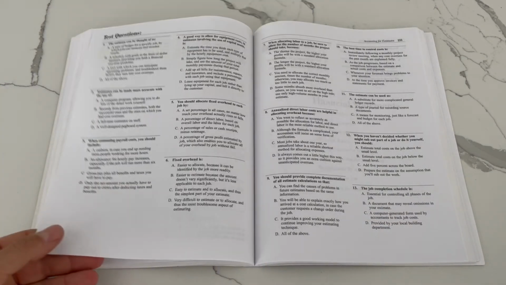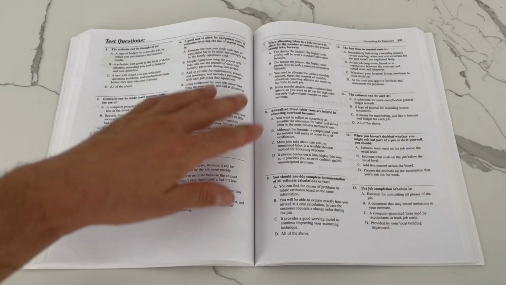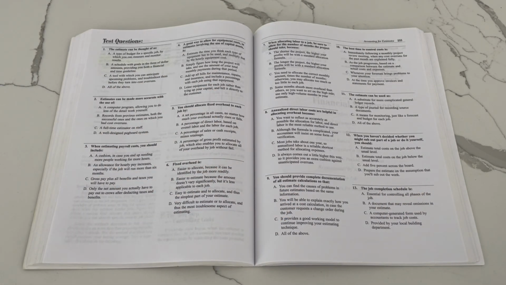As always, there's some test questions. Here we have on page 232. Make sure that you do these. It's not going to take a lot of time. And if you read the chapter and understand the material, these should be very, very easy for you to answer.